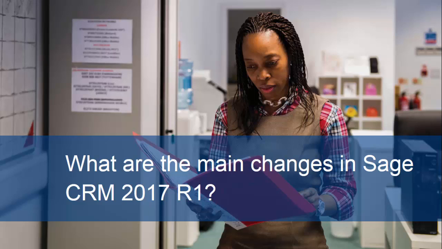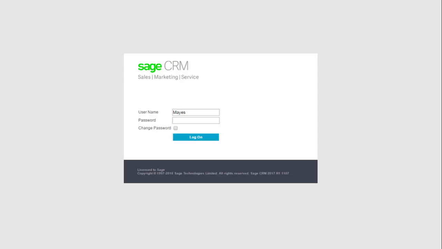And I'm going to remind you about the changes that we've made in 2017 R1, largely because it's been in market only for a few months, and so you may not have already had a chance to see these important changes introduced in this exciting version.